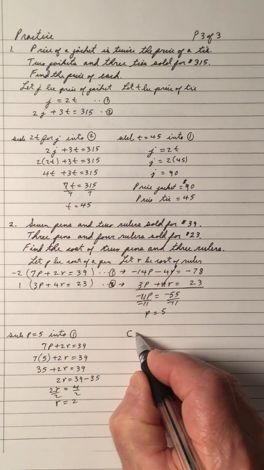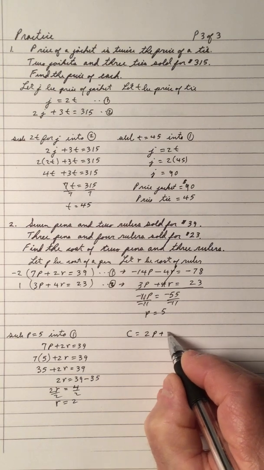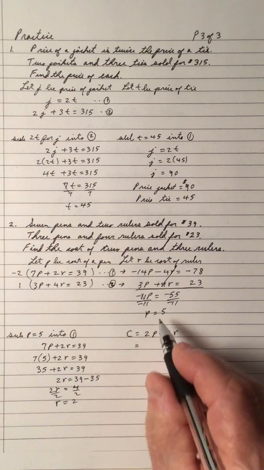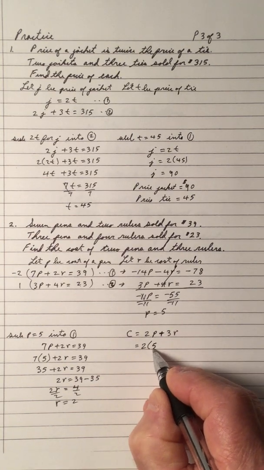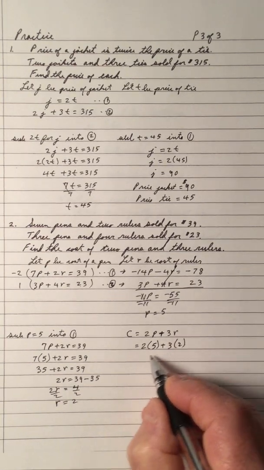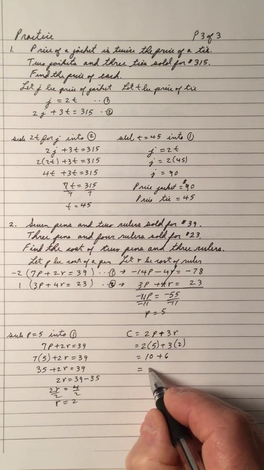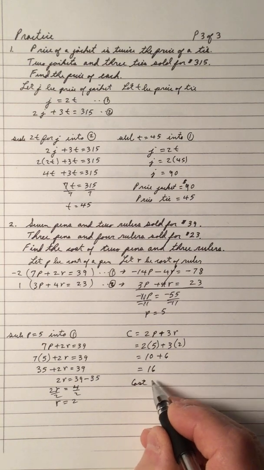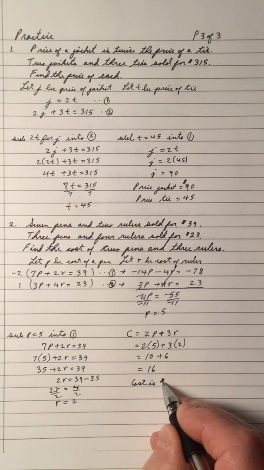So cost is c, 2 pens is 2p, 3 rulers is 3r. So the price of a pen is $5, so it's 2 times 5. A ruler is $2, so it's 3 times 2. That gives me 10 plus 6. Altogether is 16. So finish it out, the cost of 2 pens and 3 rulers, the cost is $16.